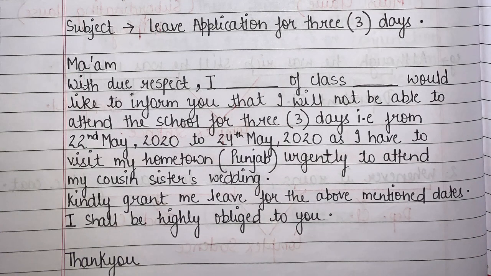Now you will mention the dates. For 3 days, that is from 22nd May 2020 to 24th May 2020, as I have to visit my hometown. Now beta, in brackets you can write where your hometown is, okay? So you can write that as well. My hometown, that I have written Punjab, okay? Urgently to attend my cousin sister's wedding, full stop, okay? We are only talking to the point. We have to be very precise, right? We are not writing any stories in it. To the point we will talk. Kindly grant me leave for the above mentioned dates. I shall be highly obliged to you, right?